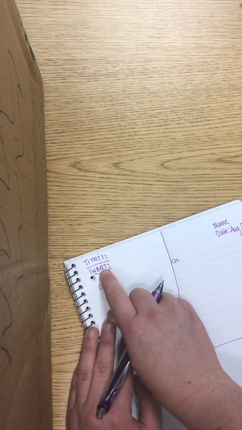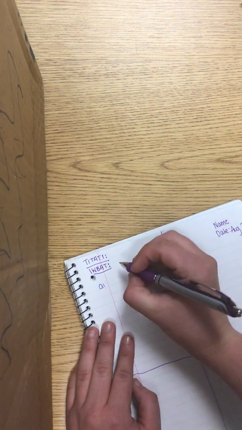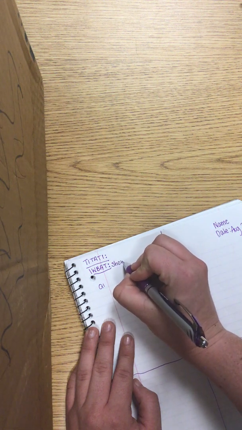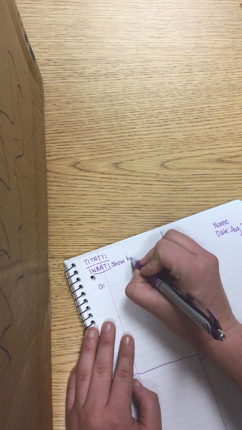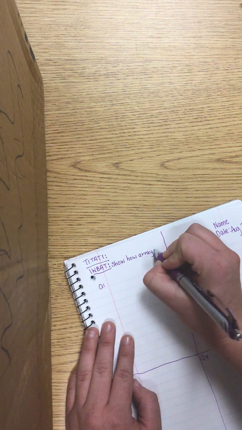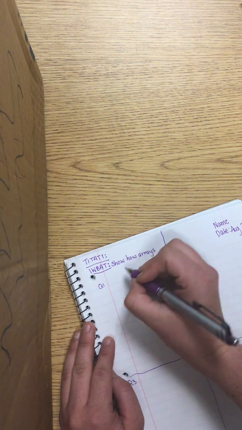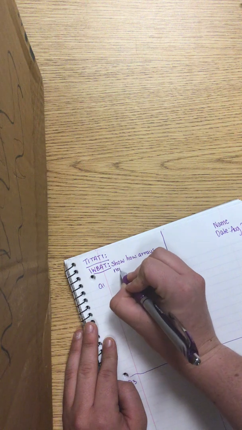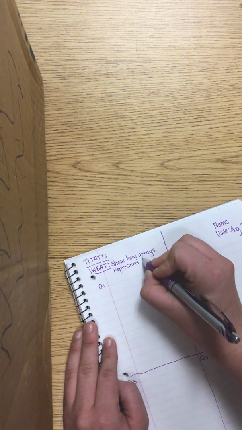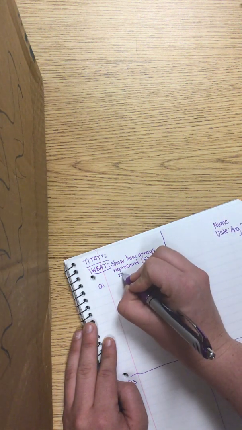I will be able to, and we're going to be able to show how arrays represent, or another word for that is show, multiplication.